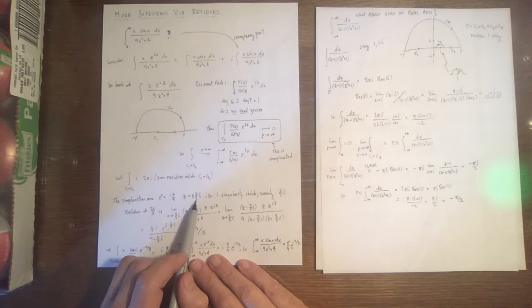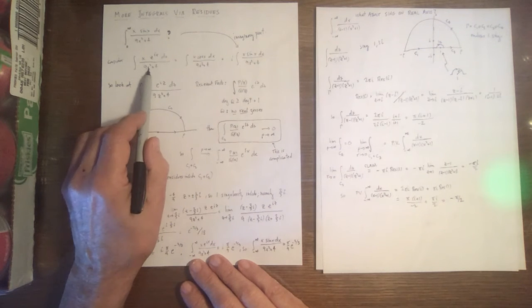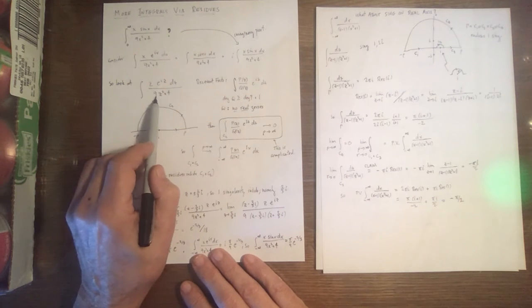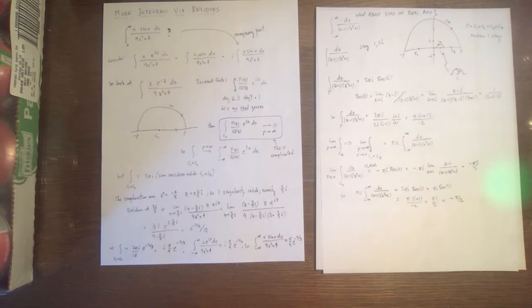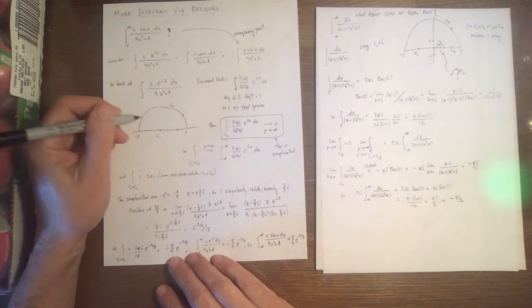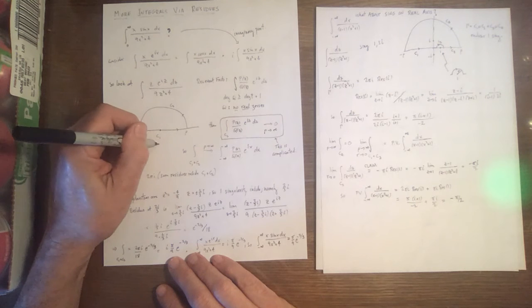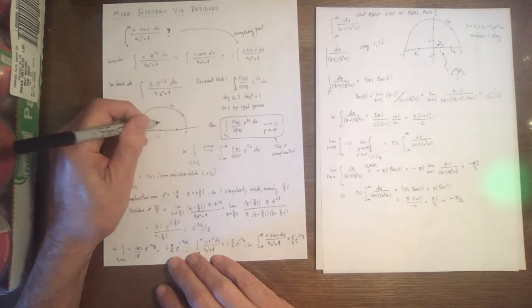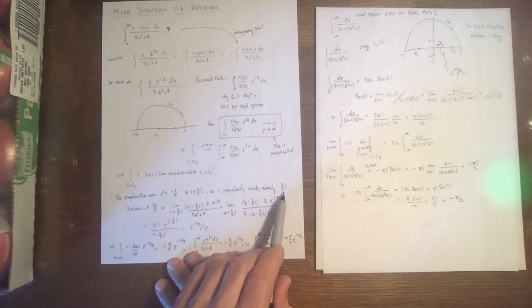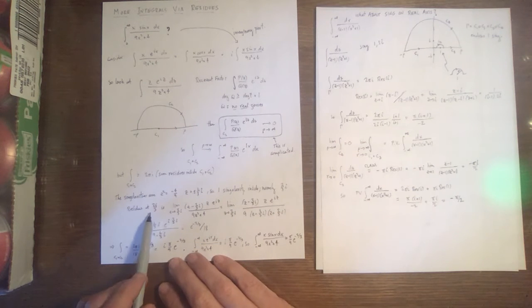Plus or minus 2/3 i, right? When x squared, or when z squared is minus 4 over 9. So that's 2/3 times i, or plus or minus. So there'll be a singularity sort of up here and down there. So we're just enclosing the one singular point at 2/3 i.